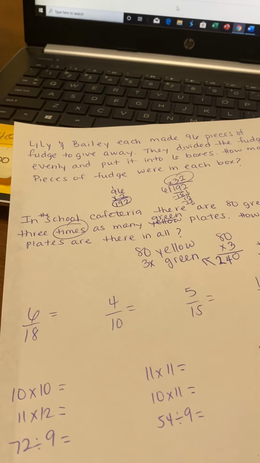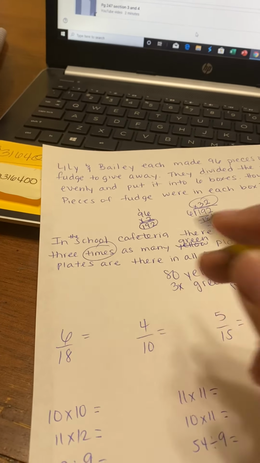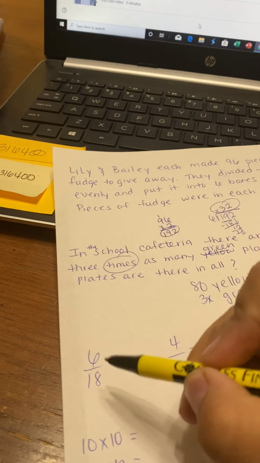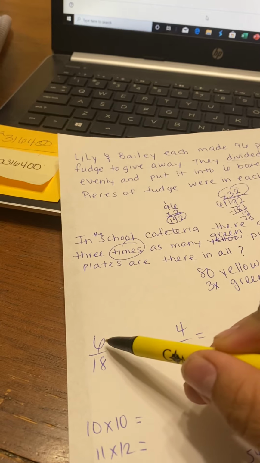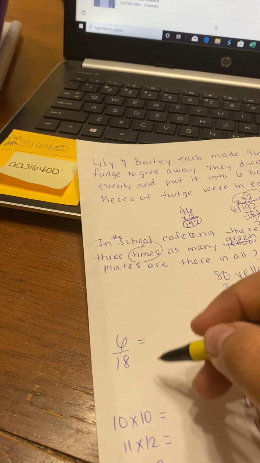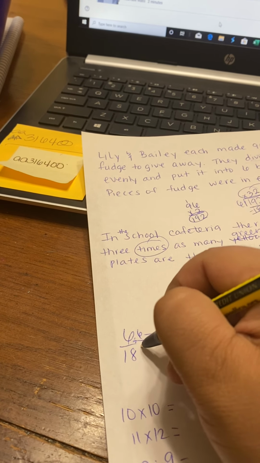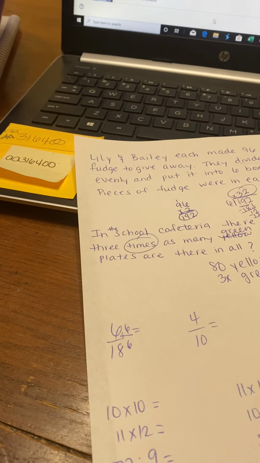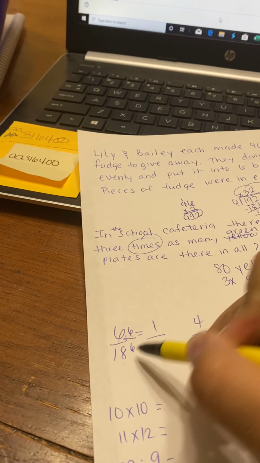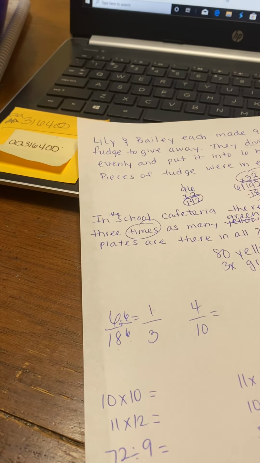So the next section in our book is reduce to the lowest term. 6 over 18. So we need to find our common factor. A common factor is what number can go into 6 and 18 that they would both have in common. It would be 6. So we're going to do a little space here for division so that you can visually see. 6 divided by 6, 1. 18 divided by 6, 3. So my answer is 1 over 3.